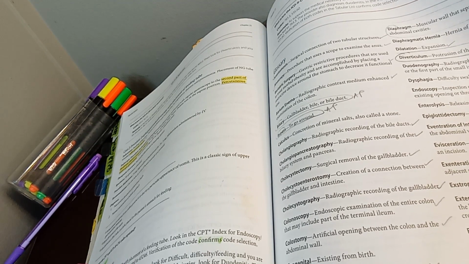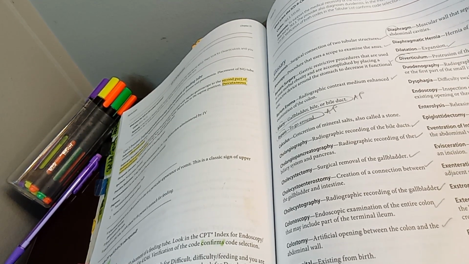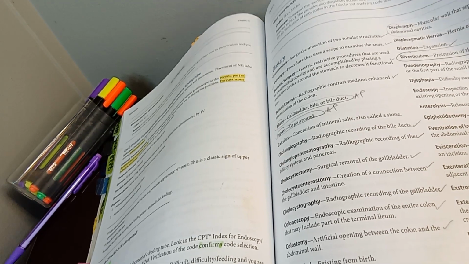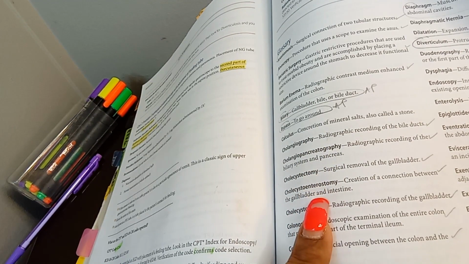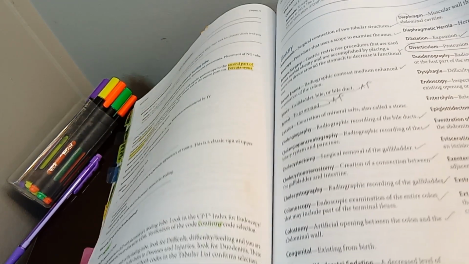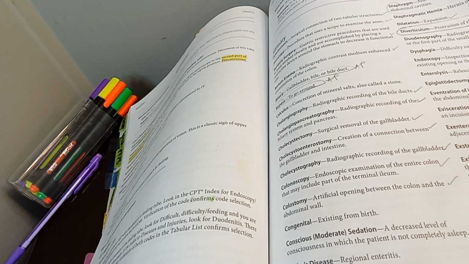Colonotomy. Now they're doing an opening, right? Artificial opening. Ostomy is an artificial opening. Look on the cholecystectomy up here, it is the same thing, okay? So you pay attention with your ostomies, all right?